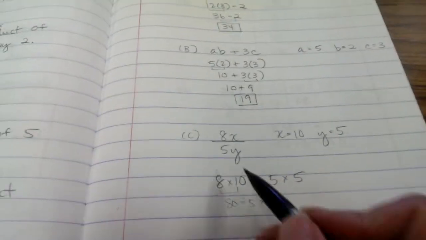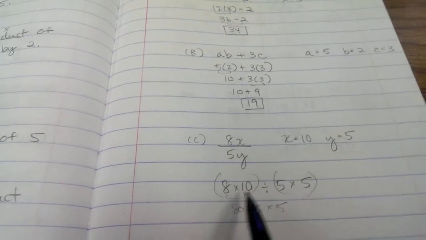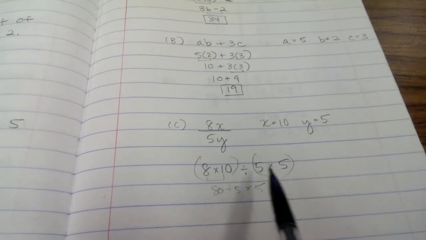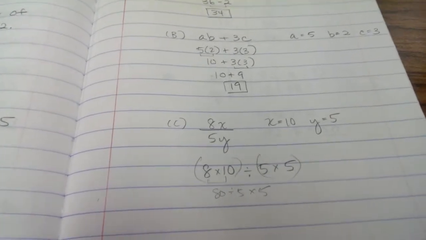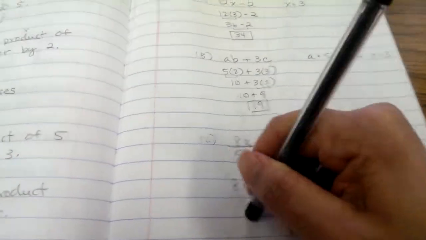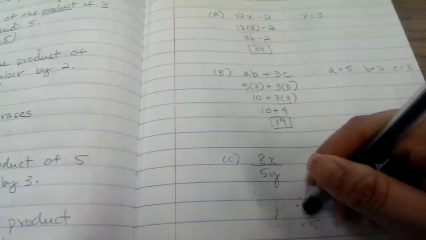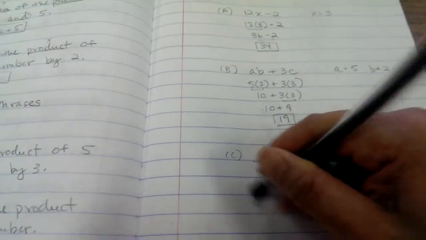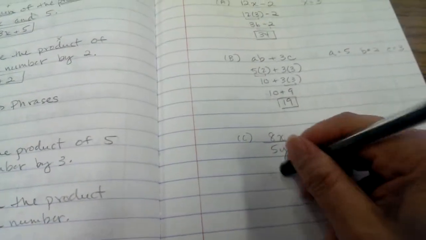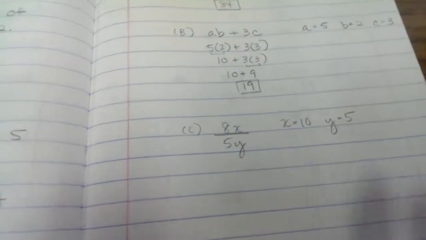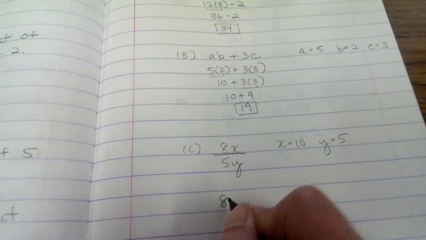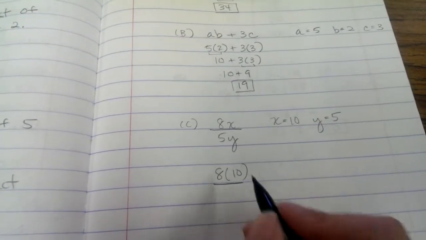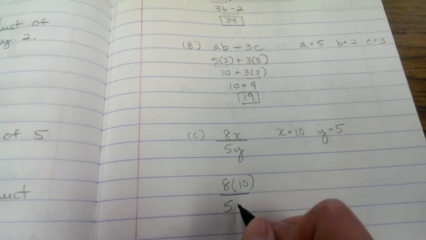So if you write it horizontally, you need to be sure to put parentheses around the numerator and around the denominator, because you have to figure out what the numerator is first. You have to figure out what the denominator is first before you can divide. So please, if you're going to write it horizontally, you do need to put the parentheses around it. Now, personally, I don't like to write it horizontally. If they give it to me in fraction form, I like to keep it in fraction form. So when I fill it in, I like to say, okay, that's 8 times 10 above there. And then that is 5 times 5.